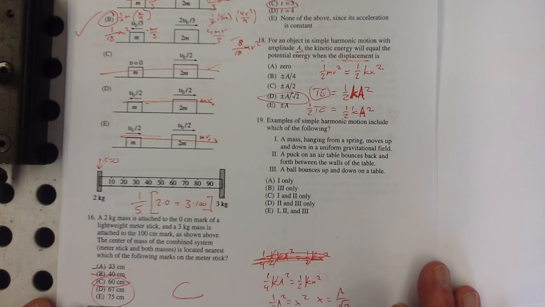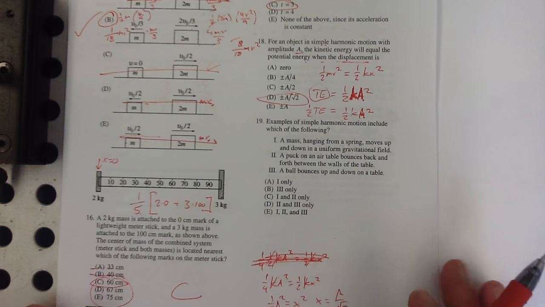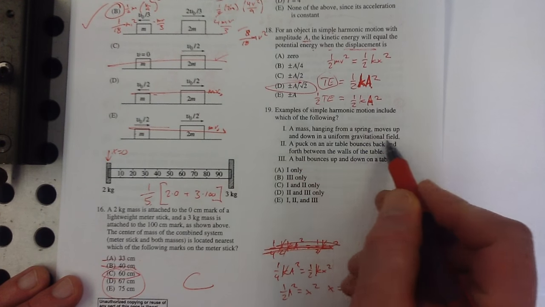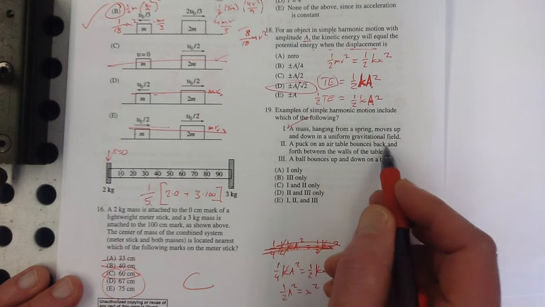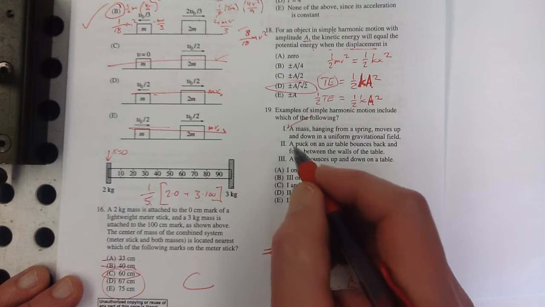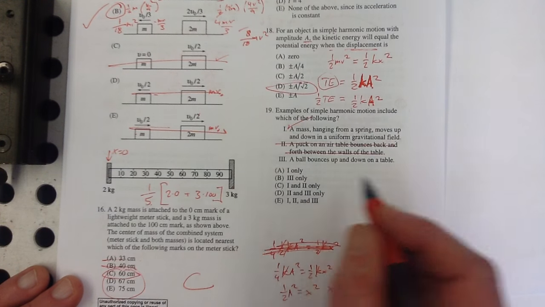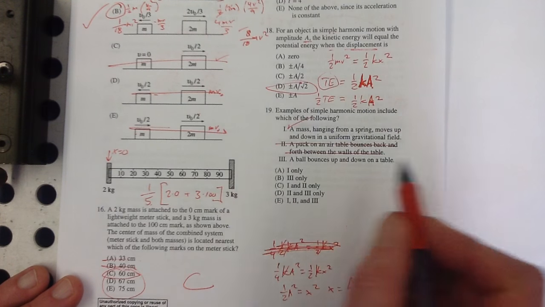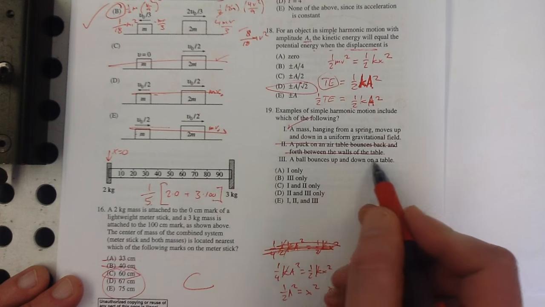Number 19. Examples of simple harmonic motion include which of the following? A mass hanging from a spring moves up and down in a uniform gravitational field. Yep. A puck on an air table bounces back and forth between the walls. That's not, because there's no restoring force. It's just bouncing back and forth like clack, clack, clack, clack, and it would go at a nearly constant velocity between them. A ball bounces up and down on a table.